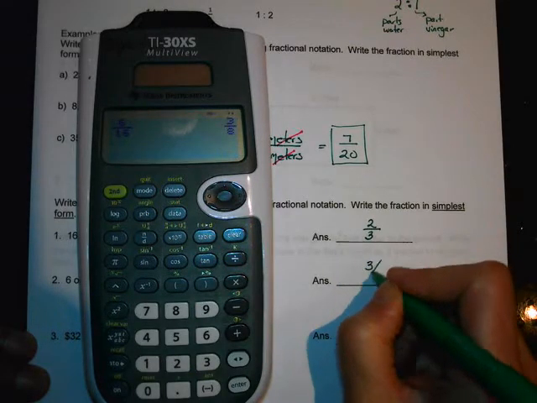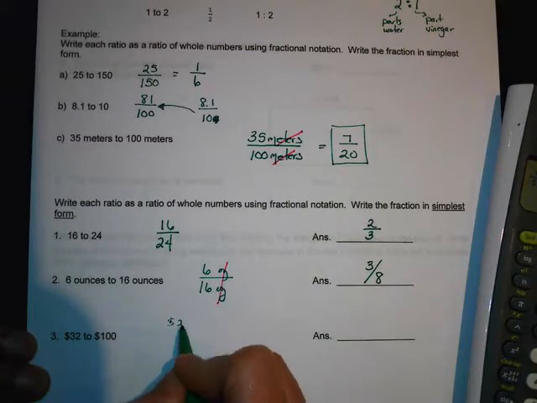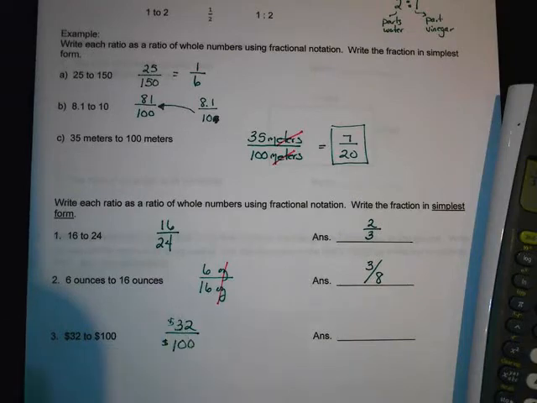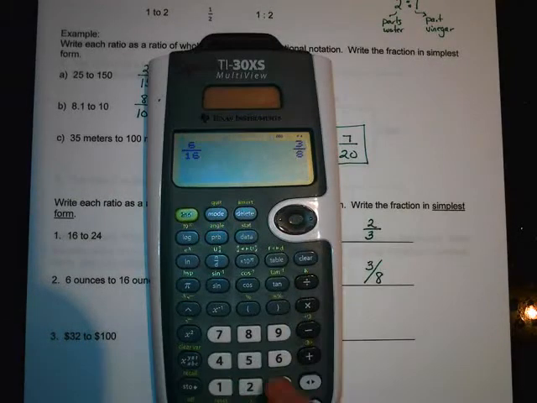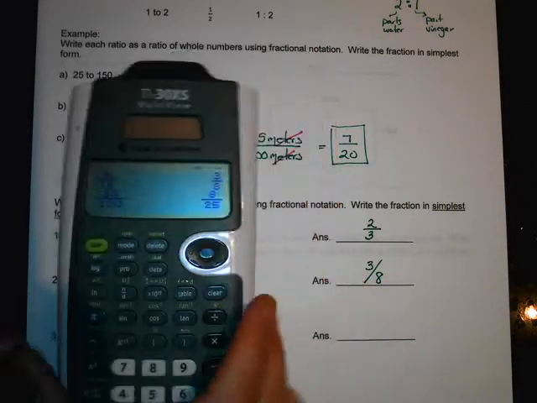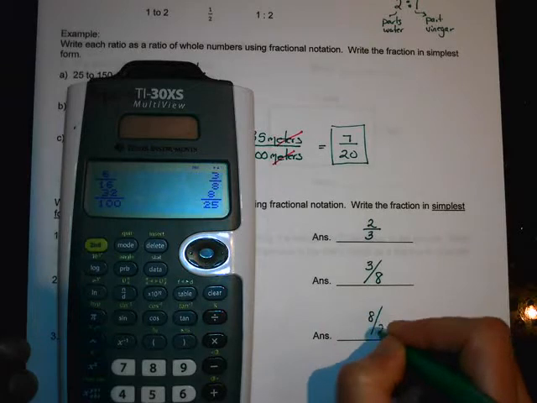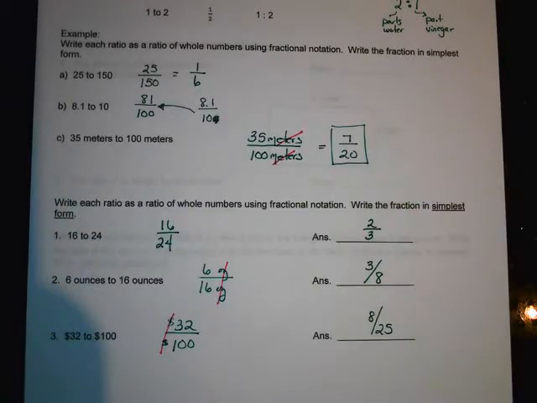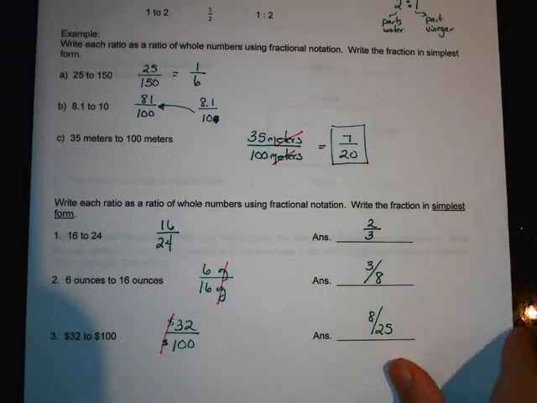And then we'll have $32 over $100. So the dollars are going to cancel. And if you pop that into your calculator, you'll get 8 over 25. So that's not too terrible, right? That should be a pretty decent section, or part of that beginning on my math lab.